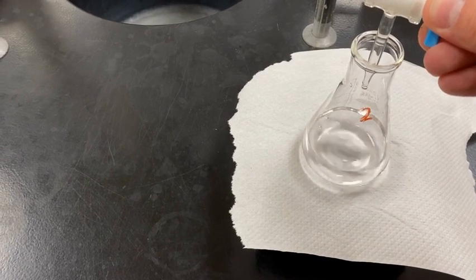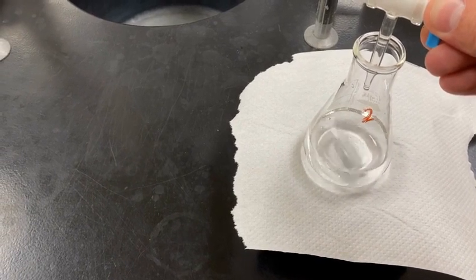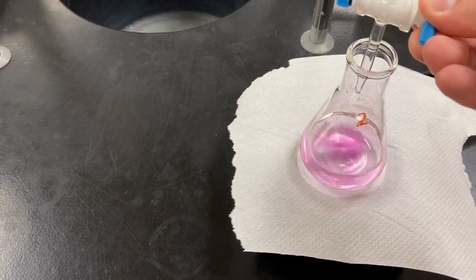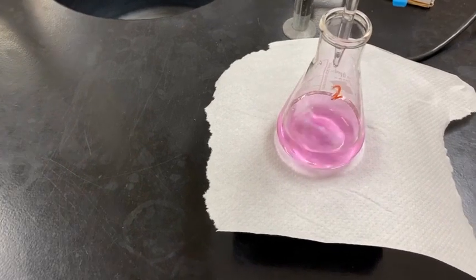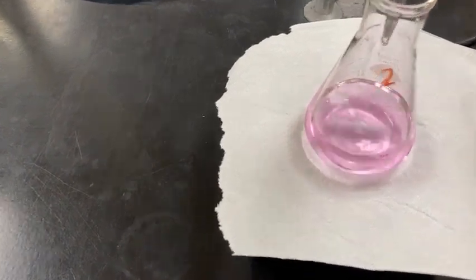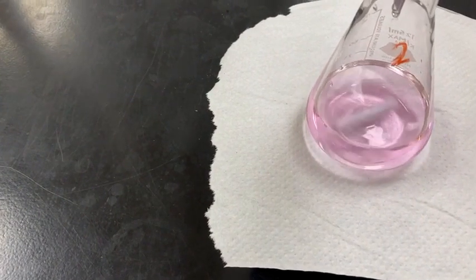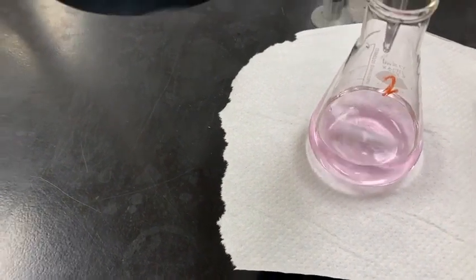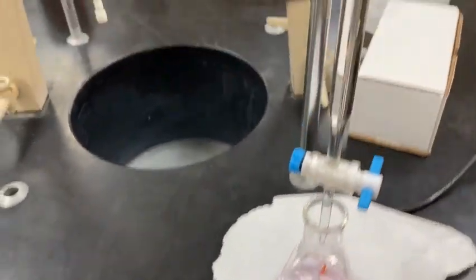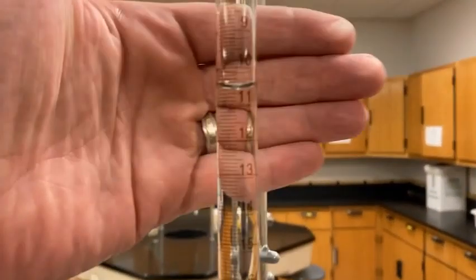Go ahead and add another drop. All right. That was actually 2 drops. See how it looks. I think we might be there again. It's lightening up a little bit, but it's persisting. All right, let's go ahead and get the final measurement on this one.